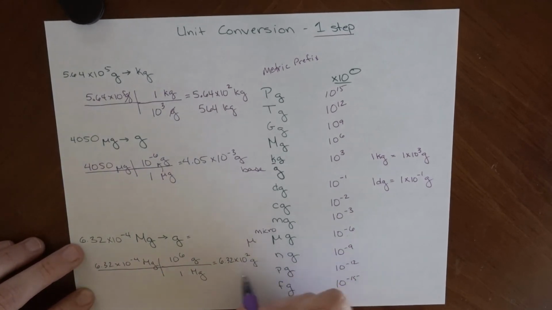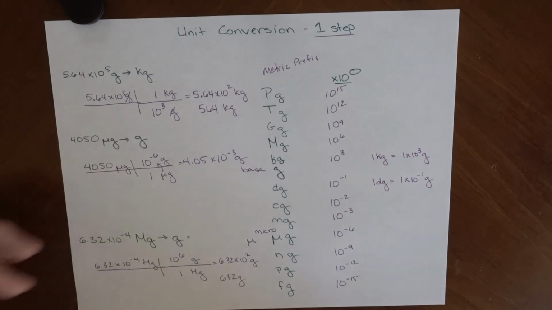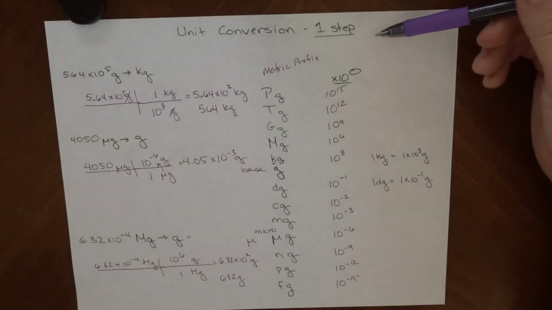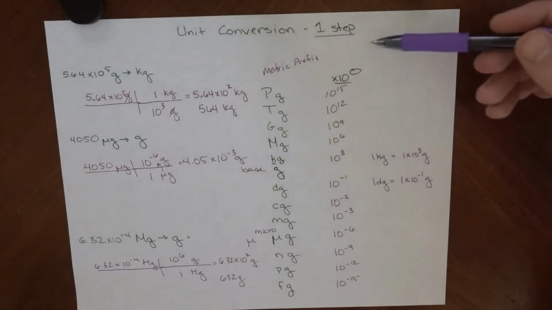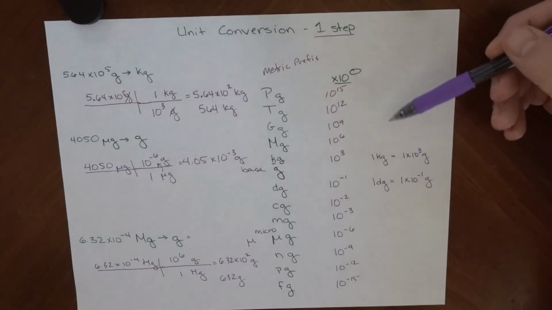Okay? If I put this as 632 grams, that is just fine. They're exactly the same. So that's how we do a simple one-step metric conversion. And in order to do that, you're going to want to be conversant with all of these metric prefixes.